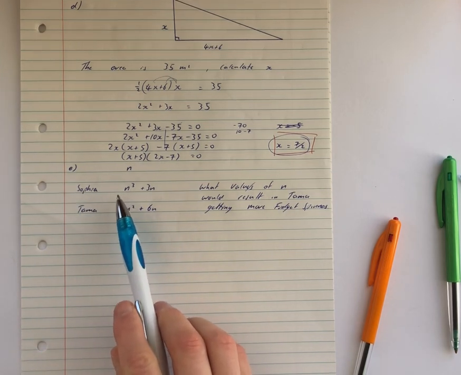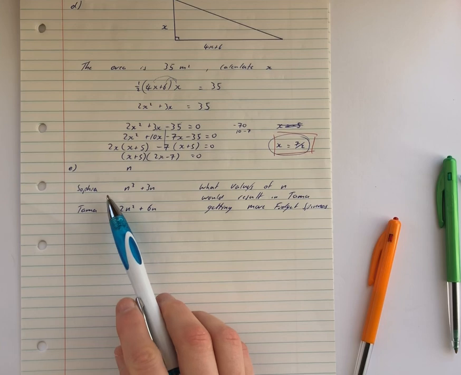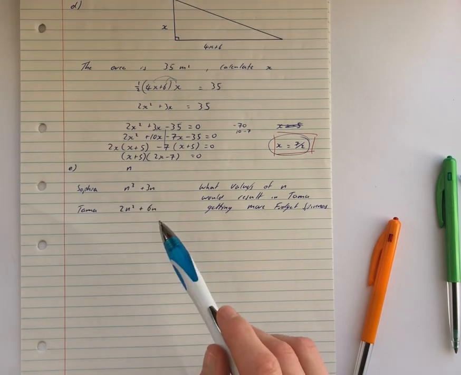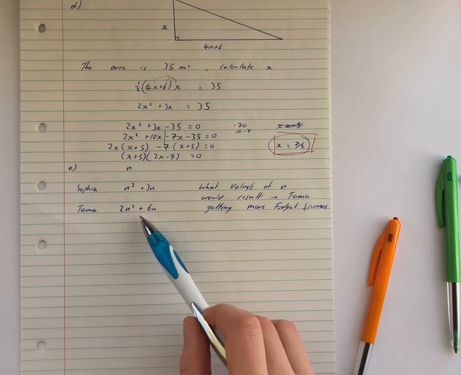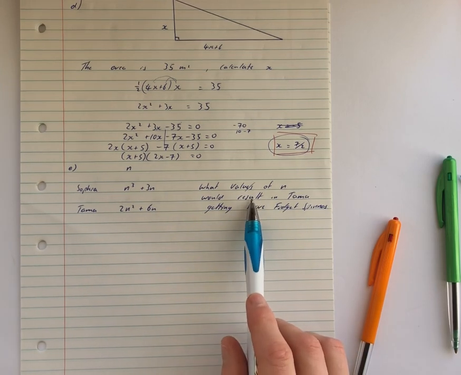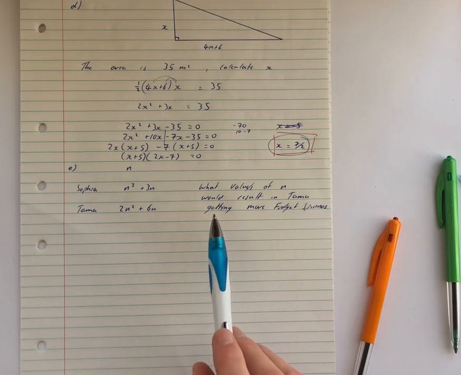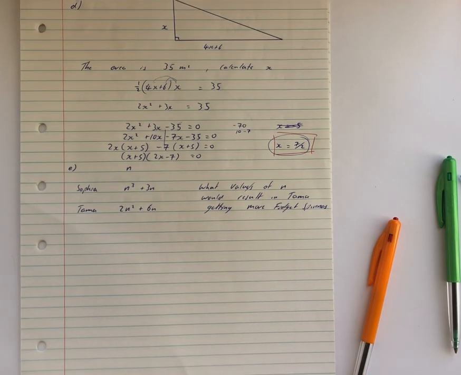Sophia's number of fidget spinners is going to be based on n cubed plus 3n. Tama's is going to be 2n squared plus 6n.